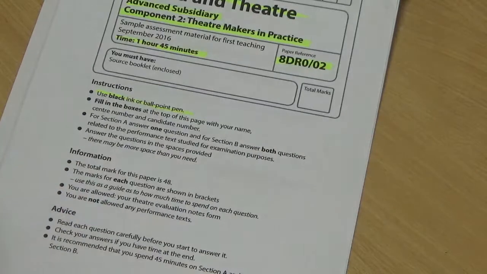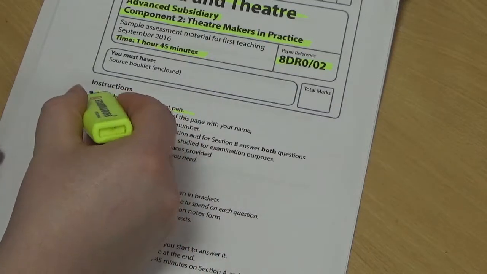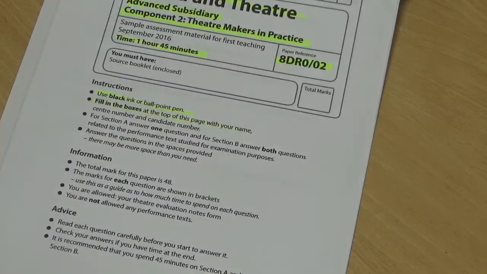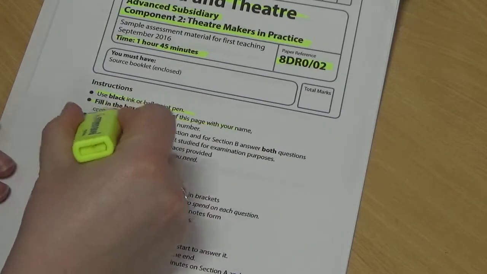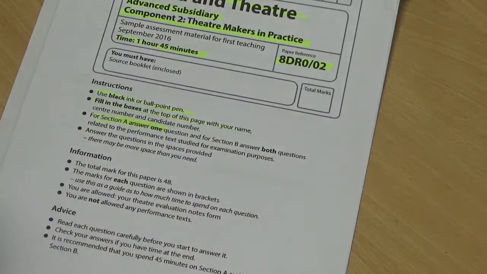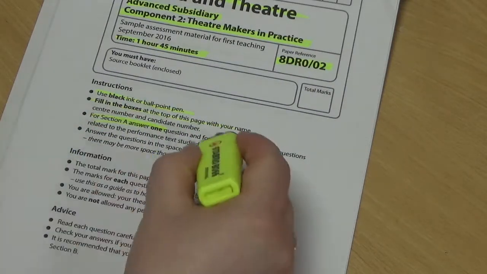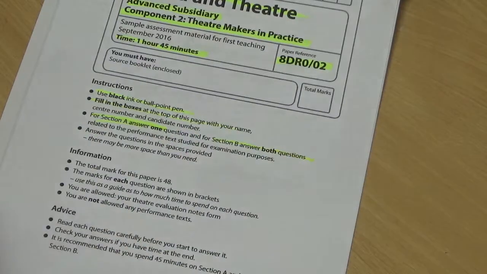Thoroughly important, because your papers will get scanned and sent all the way around the country. And you fill in the boxes at the top of the page, as I have already indicated you should: your centre number and candidate number. It reminds you that for section A, answer one question, and for section B, answer both questions.